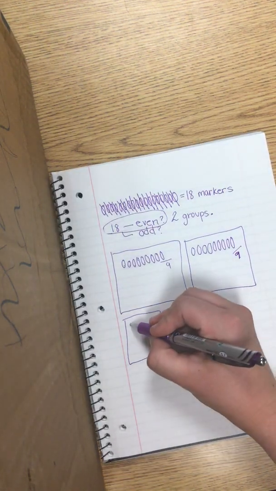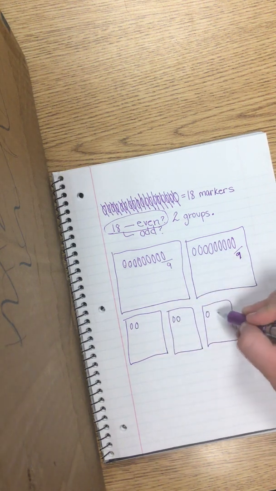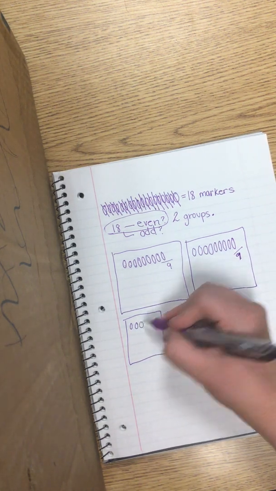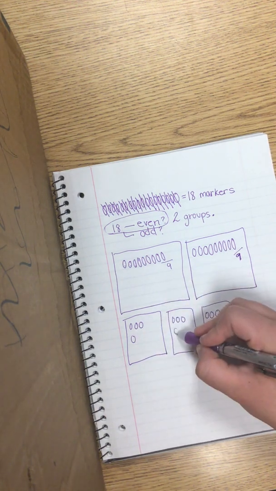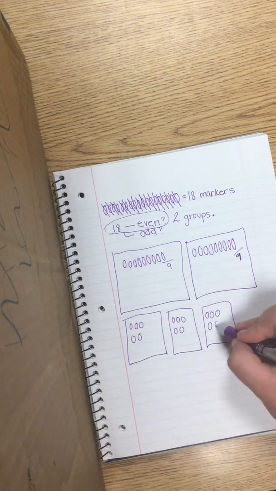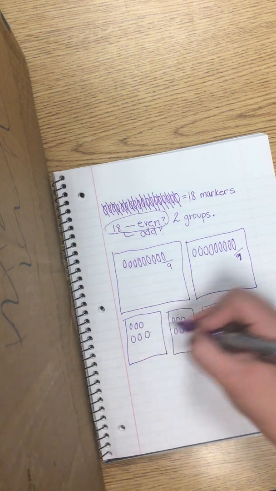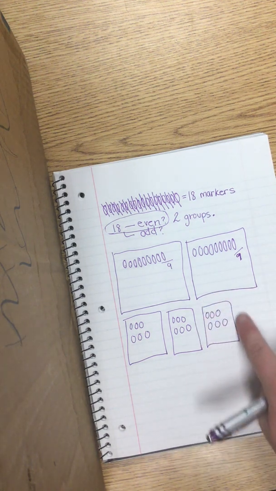So now we go 1, 2, 3, 4, 5, 6, 7, 8, 9, 10, 11, 12, 13, 14, 15, 16, 17, 18. And look, I finished with 18 on this square.